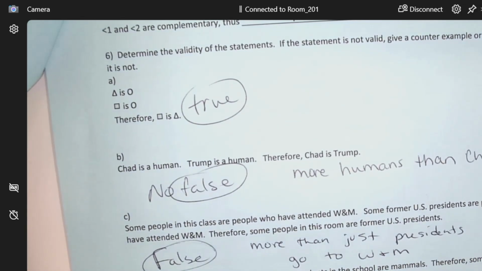Well, more people would go to that school than just presidents, right? There'd be other people that go to that school as well. It's not just a school of presidents.